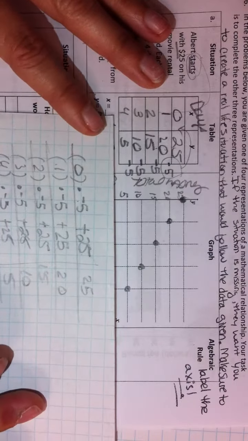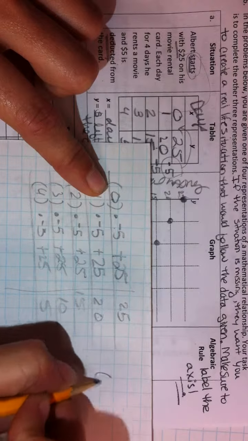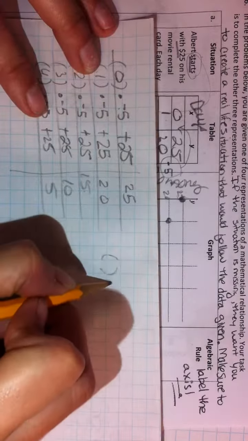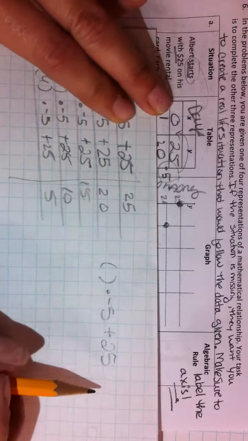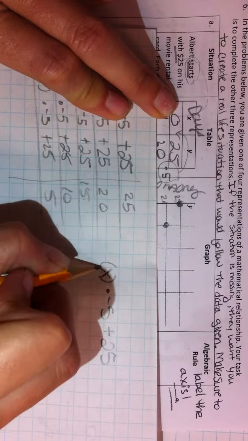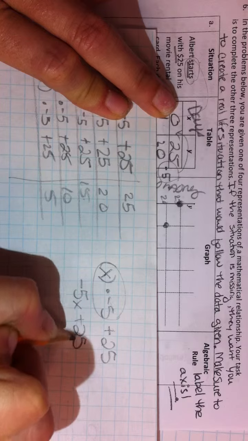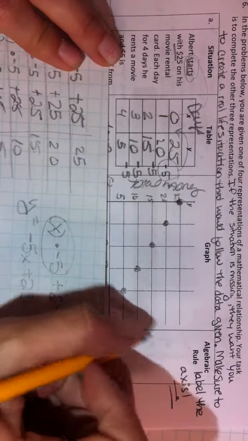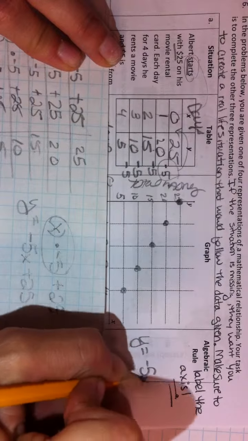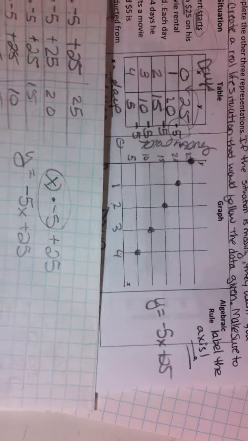So my rule was to take my input, whatever it is, multiply it by negative 5, and then add 25. Well, my input variable in this case is x. Write this correctly: negative 5x plus 25. And then just add your equals and your y sign. So y is equal to negative 5x plus 25. Negative 5x plus 25.